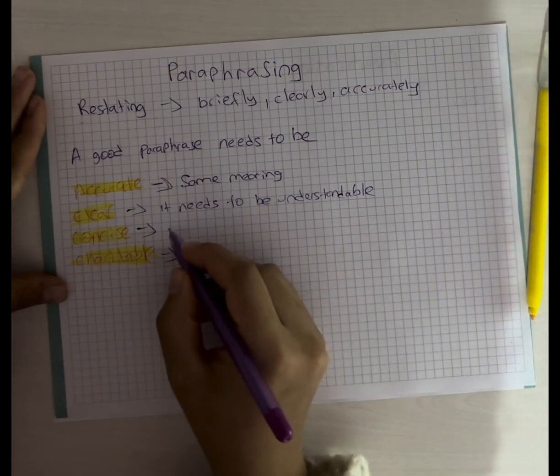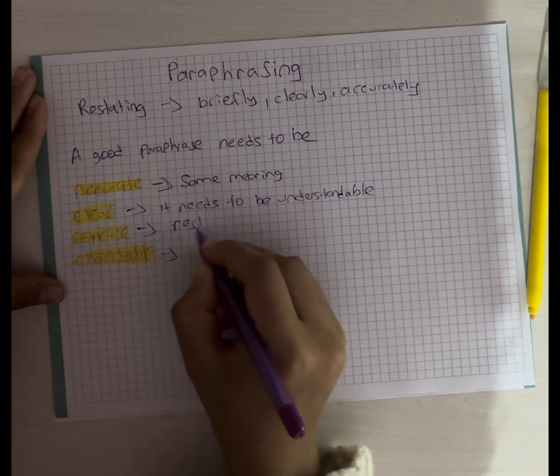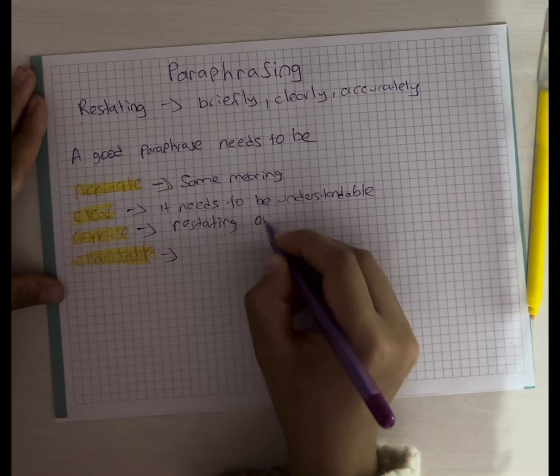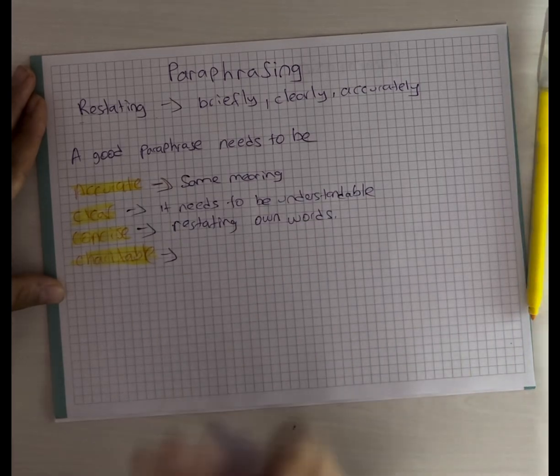We can say: restating in your own words accurately and clearly.